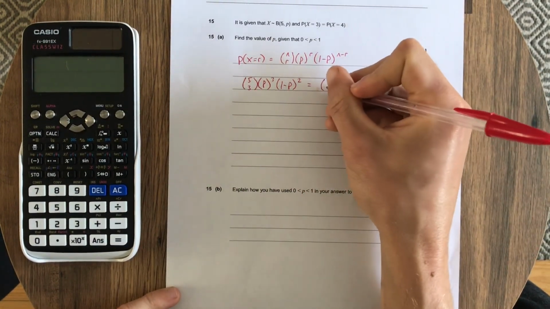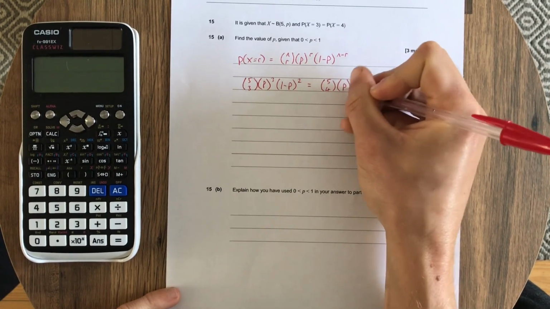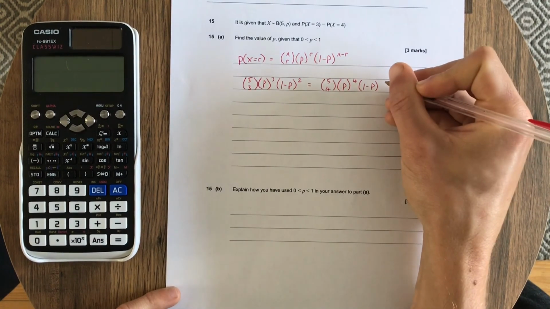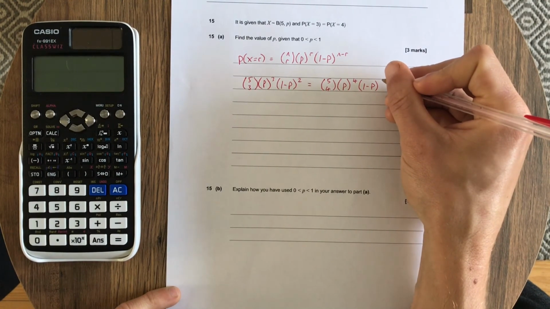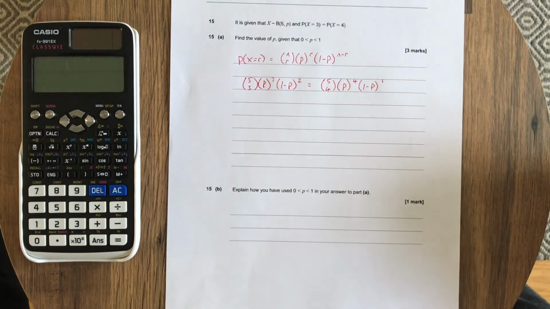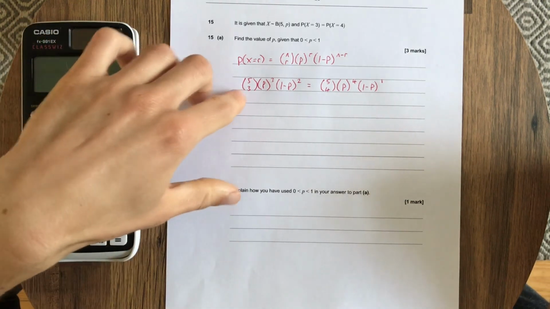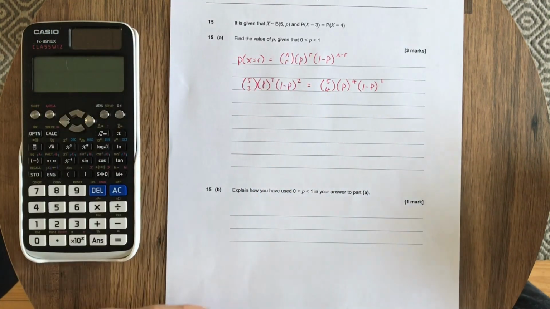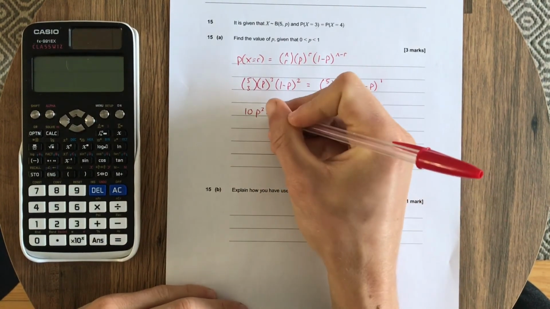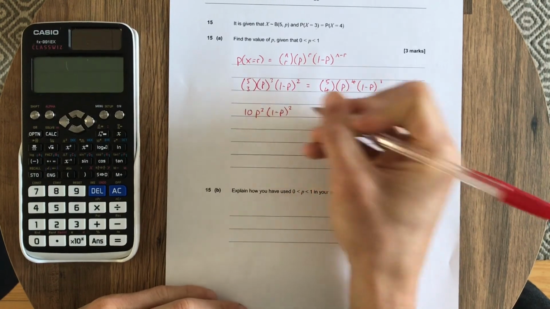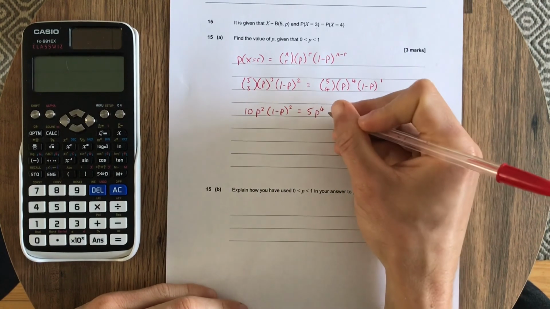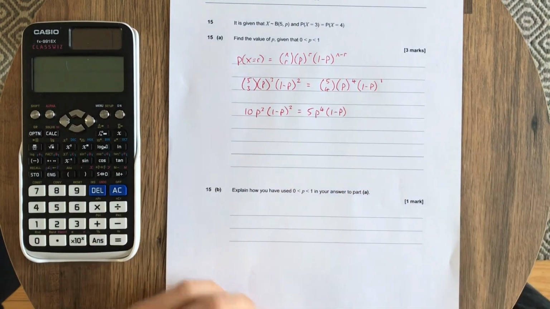So this time that will be 5 choose 4 times the probability to the power of 4 times 1 take away the probability to the power of n take away r, which will be 1. So this is what we're given. We're going to start to simplify this, and we'll do this by working out the values of 5 choose 3 and 5 choose 4. So 5 choose 3 is going to give us 10, so that'll be 10 lots of p cubed times 1 take away p squared, and that's equal to 5 choose 4, which is 5, lots of p to the power of 4 times 1 take away p.